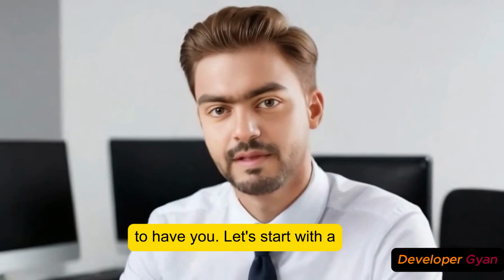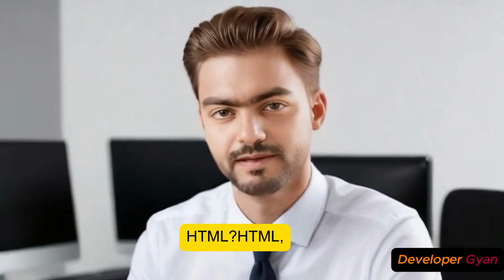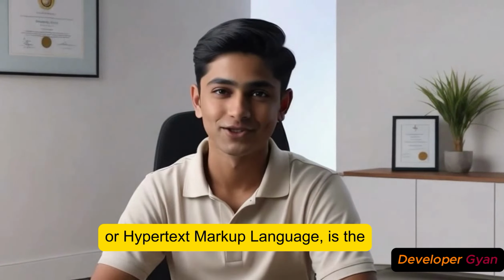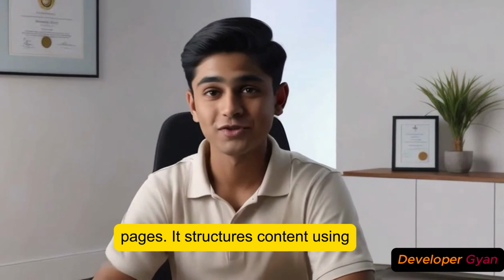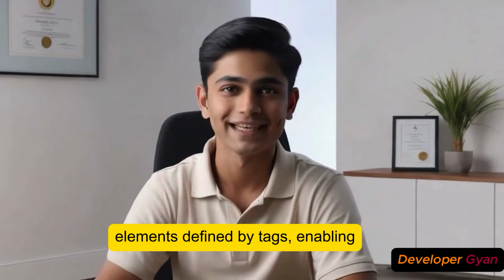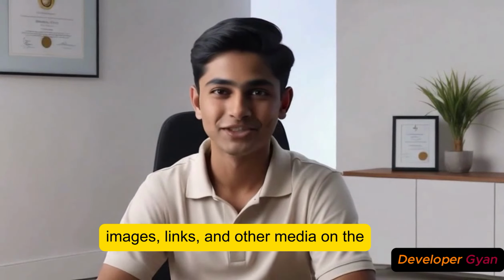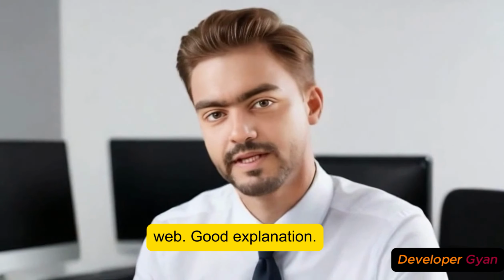Great to have you. Let's start with a foundational question. What exactly is HTML? HTML, or Hypertext Markup Language, is the standard markup language for creating web pages. It structures content using elements defined by tags, enabling browsers to interpret and display text, images, links, and other media on the web. Good explanation.